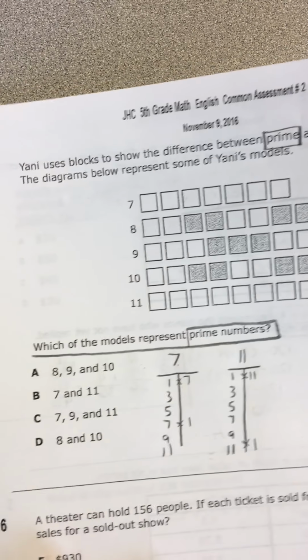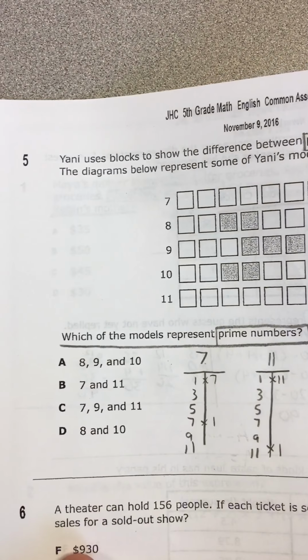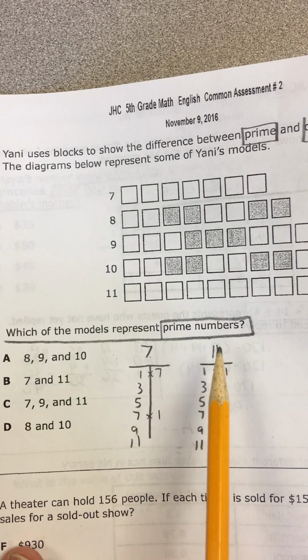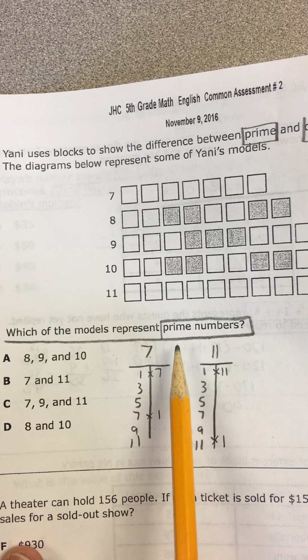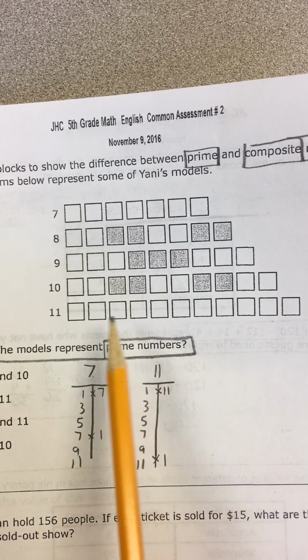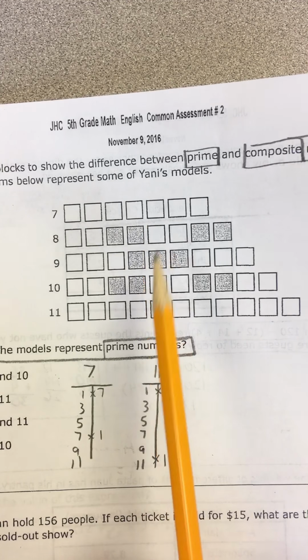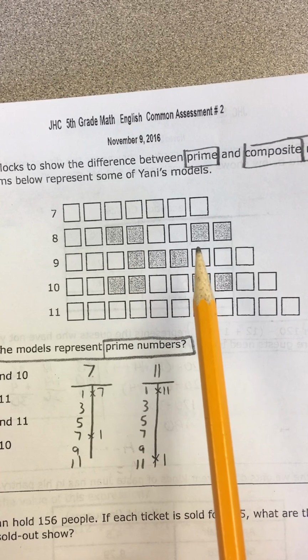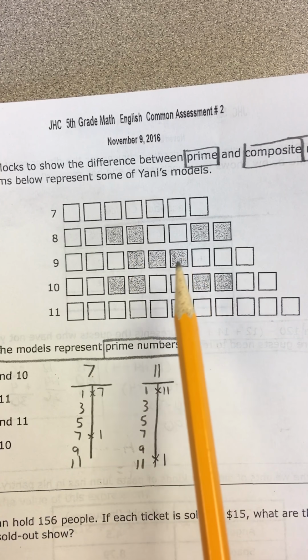For number 5, the question says which of the models represent prime numbers. So prime numbers are numbers that only have two factors, 1 and itself. So if you look at the picture, they kind of gave you a hint in the picture. 7 and 11 they don't have any squares colored. Okay, that's because they can't be broken down by any of the factors.